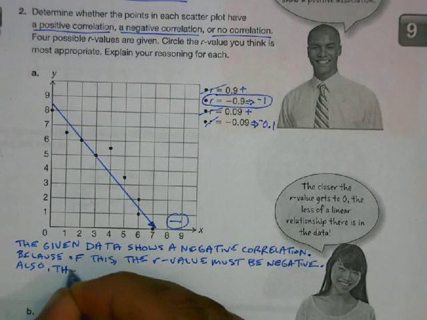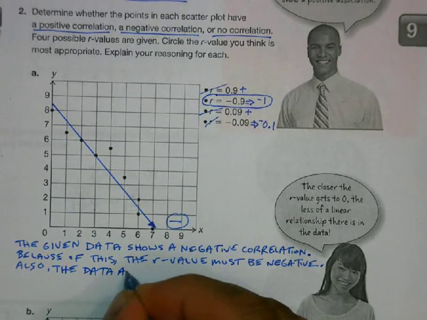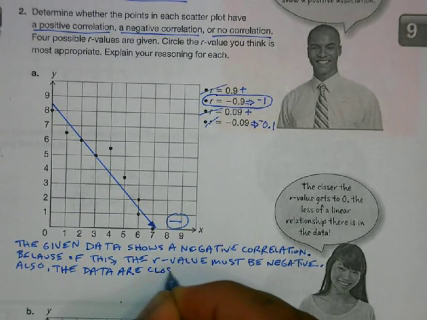So what that all comes down to is our R value is -0.9. That would be the most accurate.